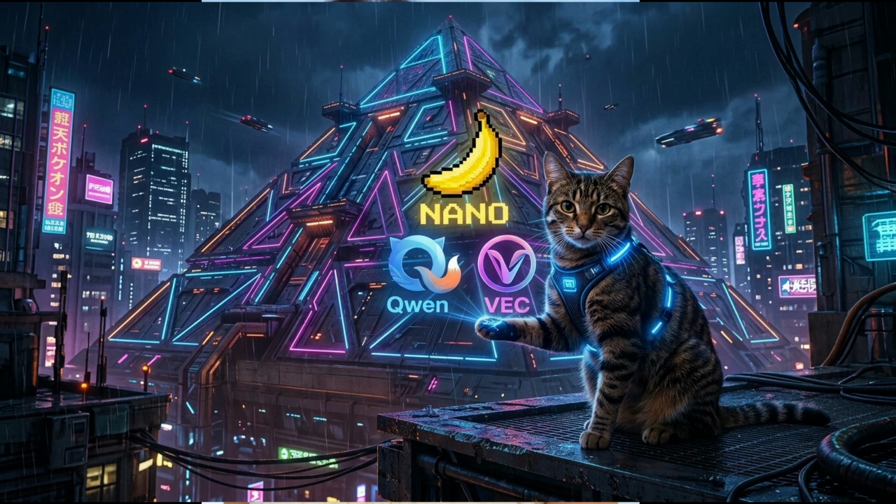Here's how the 3 connect in one sentence. Flow organizes your workspace. Nano Banana extracts your structure and builds your modules. Veo turns those modules into a video. That is the whole pipeline, and we are going to build every part of it together.